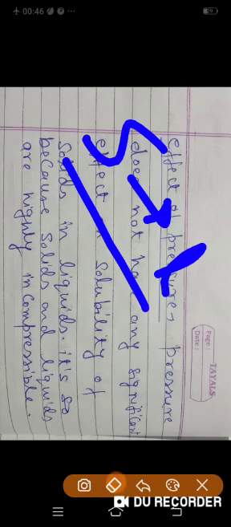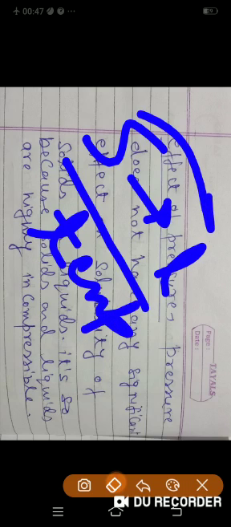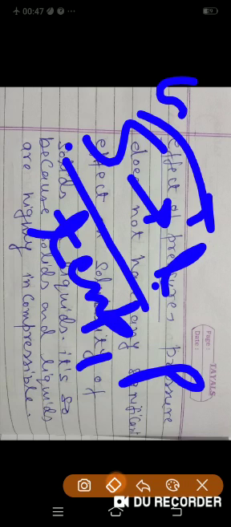Yes, on the next page, students, I am going to explain the effect of pressure. I told you we are studying the solubility of solid in liquid, as well as the effect of temperature on the solubility of solid in liquid. I explained that earlier in this video, and now I am going to explain the effect of pressure on the solubility of solid in liquid. In the next video we will discuss the solubility of gas in liquid, and I will study Henry's law as well. So let's concentrate on the effect of pressure.